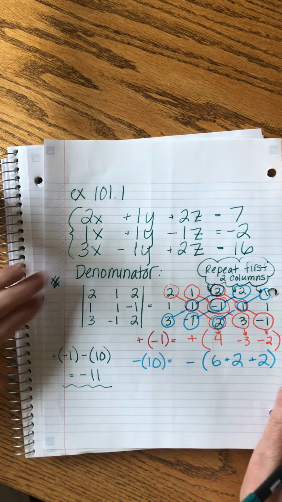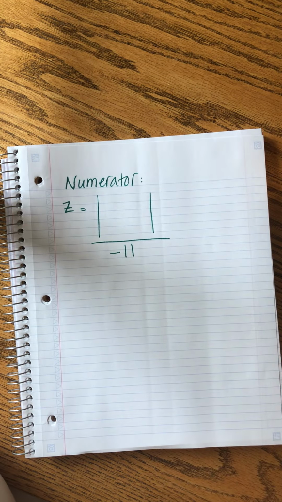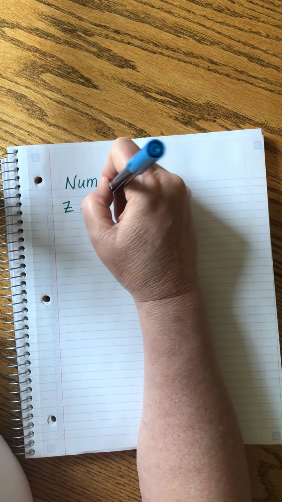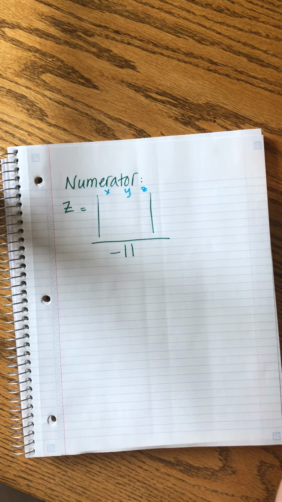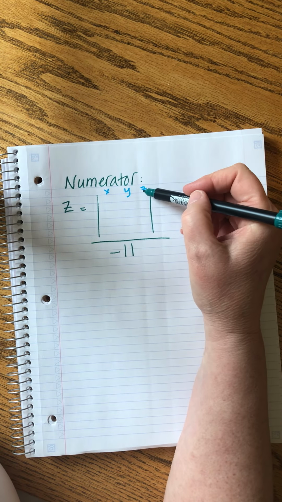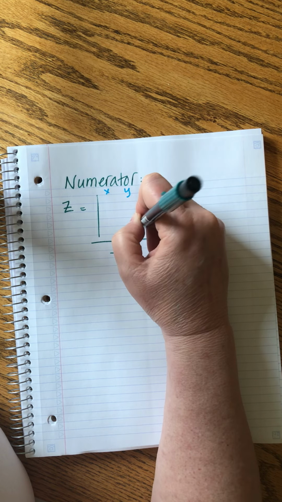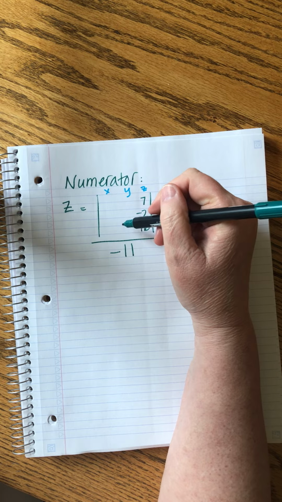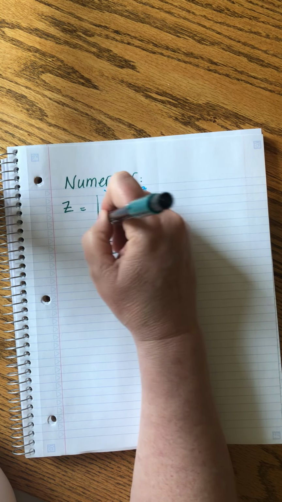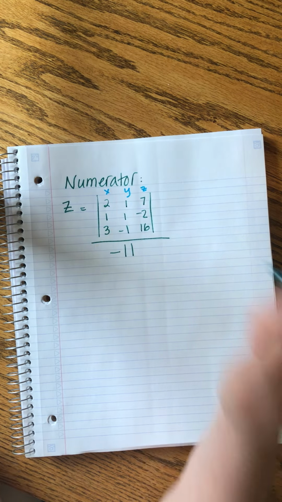Okay, so this time we'll be putting the coefficients in the z slot. So let me just put these here. Remember, these are not part of the problem. They're just helping us organize. z is what we're solving for, so the z column gets the constants, 7, minus 2, 16. And then we just copy the x and y coefficients into those columns. 2, 1, 3, 1, 1, minus 1.